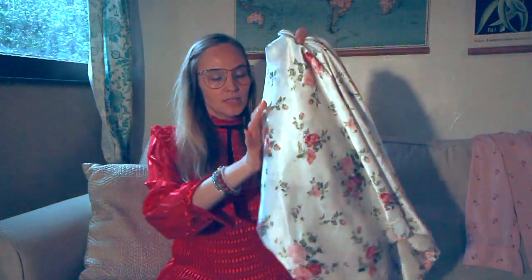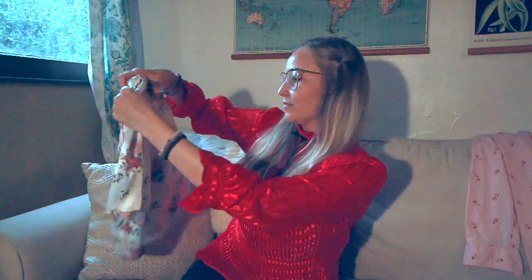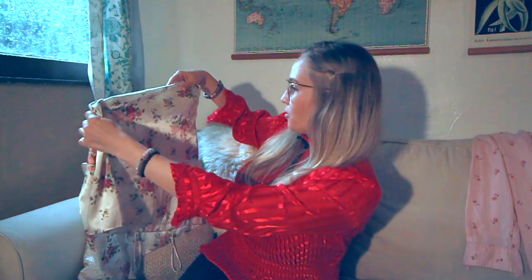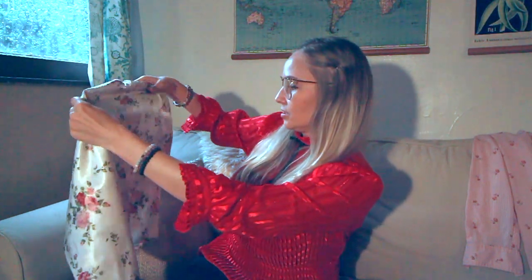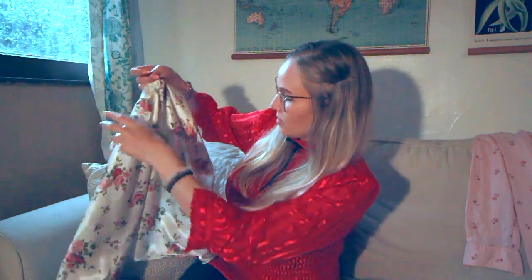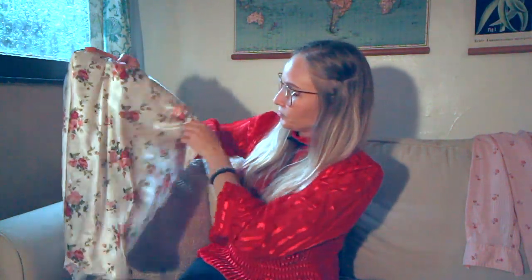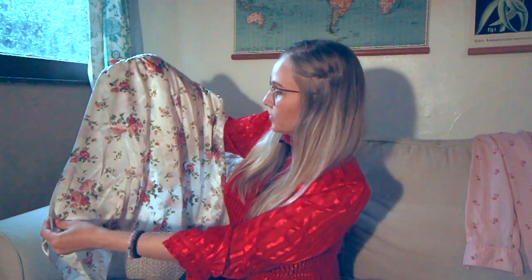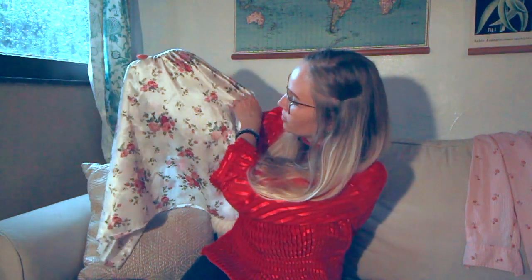Okay, so I have this here. This is just a vintage dress I bought the other day, and I kind of bought it for you guys, but obviously for myself too. So I'm going to show you the repeat and how to find it. Okay, so can you see it? Can you see the repeat yourself without me showing it to you?